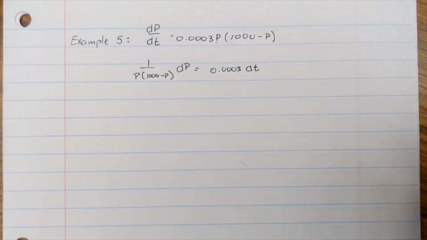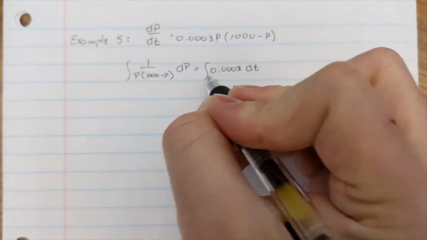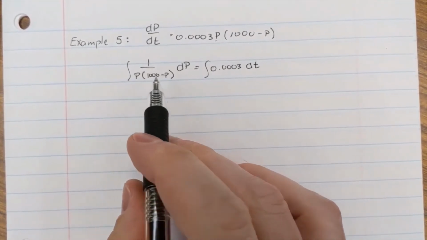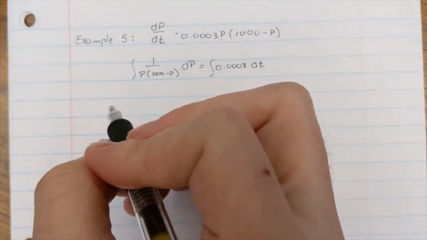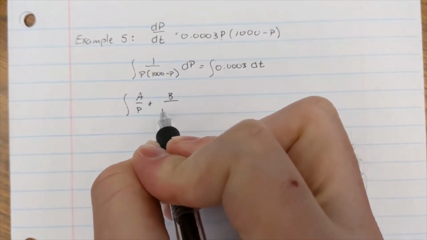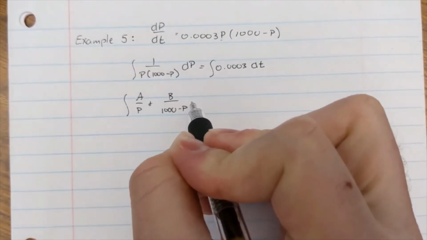To get rid of the derivatives, we need to take the antiderivative of both sides. Now this we have to do partial fractions on. So this is something over P plus something over 1,000 minus P.